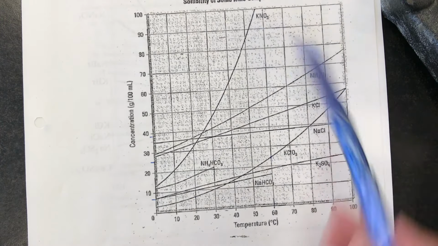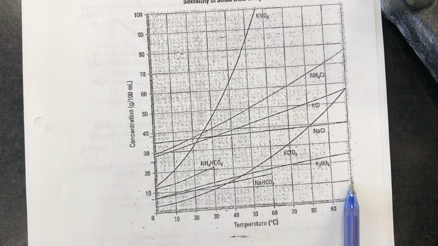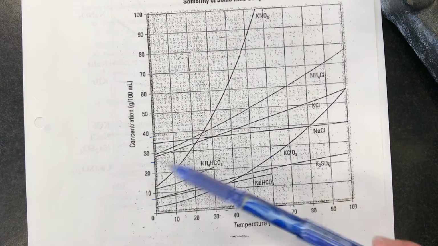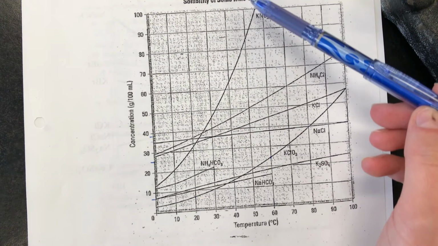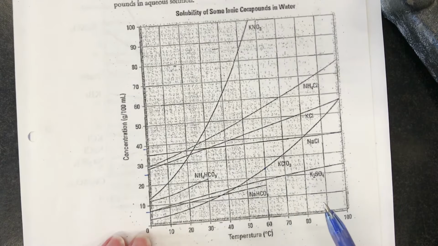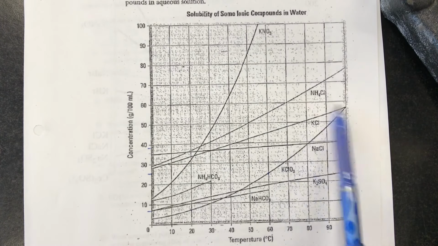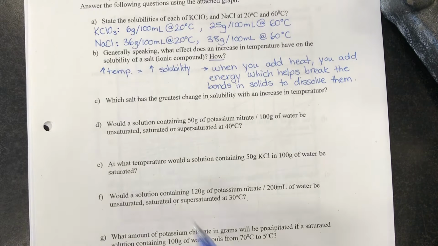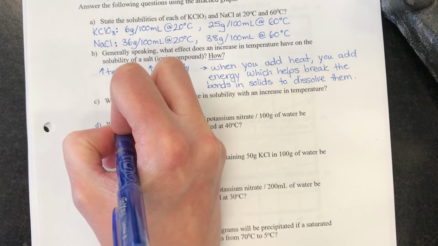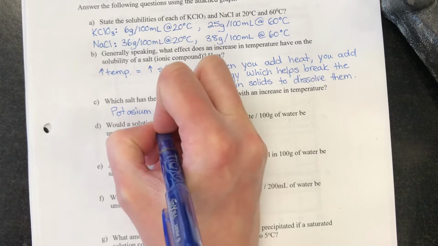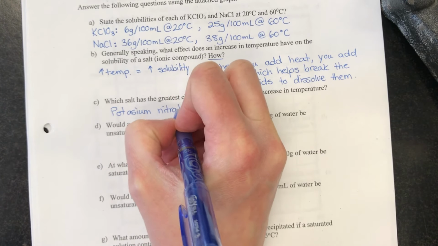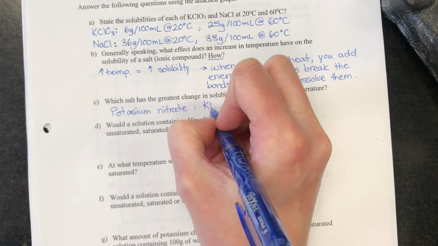It has the steepest curve, so as temperature increases, it has the greatest effect on its solubility because the solubility increases so rapidly with an increase in temperature, which is not as drastic as some of these other ones. So potassium nitrate, KNO3, is the answer.